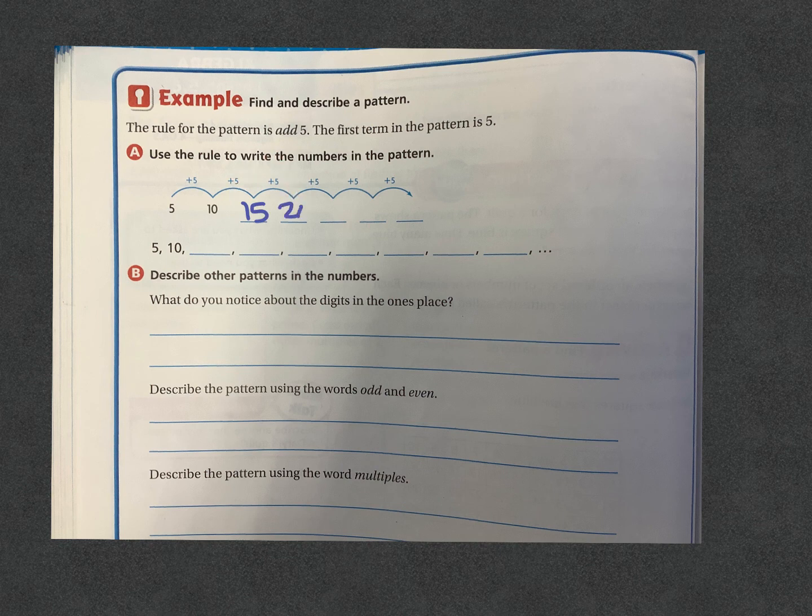And you know that repeated addition is going to give you those multiples of 5, 25, 30, and then add 5 more, 35. So our pattern is 5, 10, 15, 20, 25, 30, 35, 40, 45, 50, 55, 60, 65, 70, 75, and on, right?